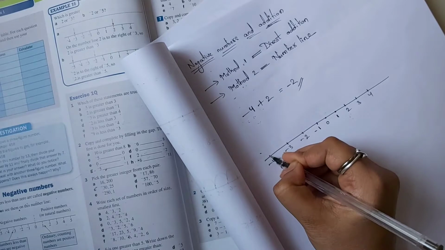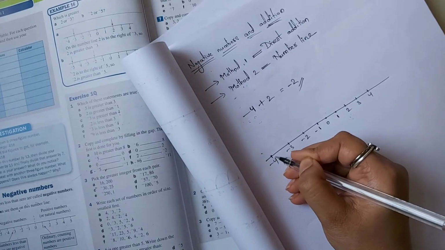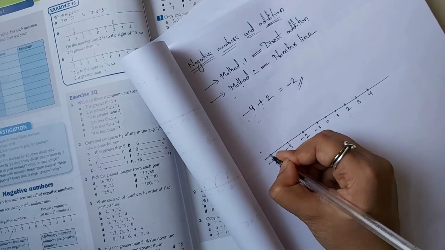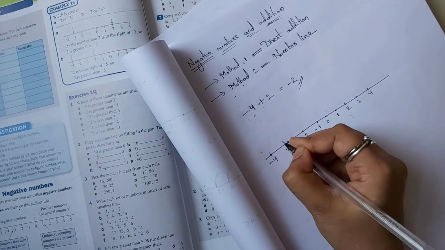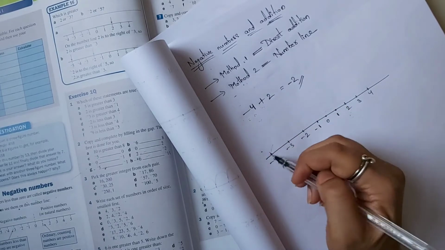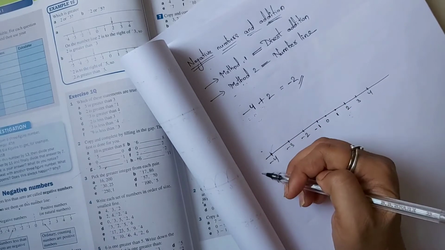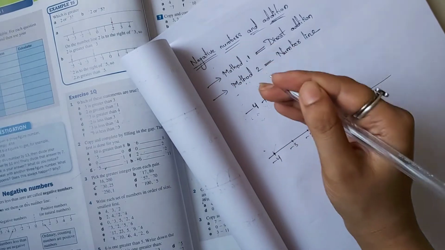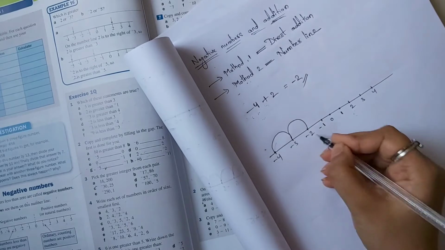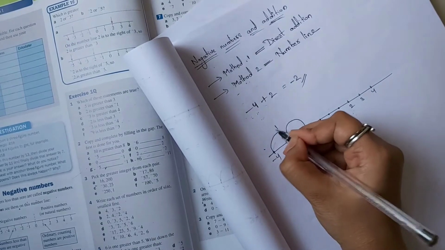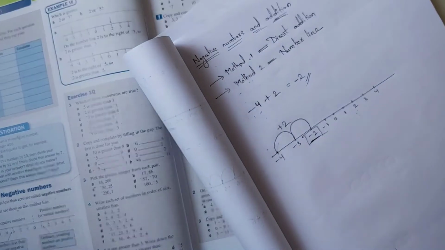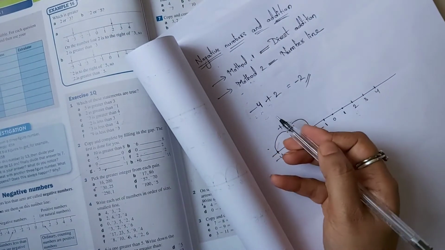So we need to start from -4, which is here. What is the next number? It is +2. So from -4 we are going to take 2 steps forward because it is addition. If this was subtraction, then we would have taken 2 steps backward. Got it? So we'll take 2 steps forward. From -4 it is 1 and then 2. Where did it stop? That's right, it is -2. The same answer which we got when we did method 1.